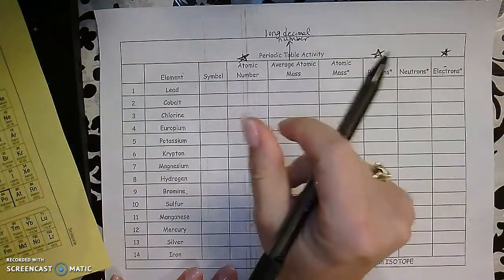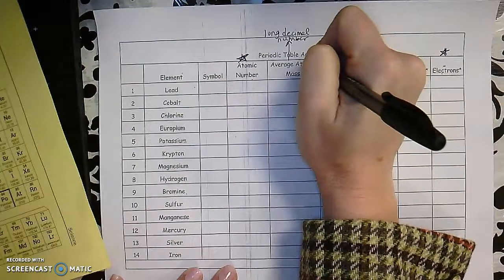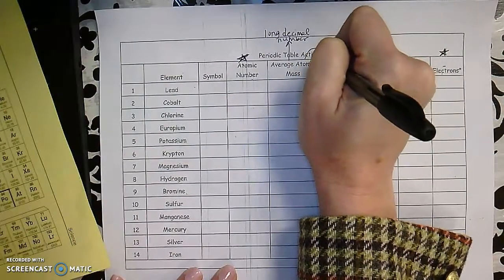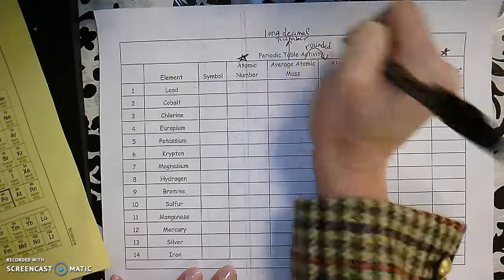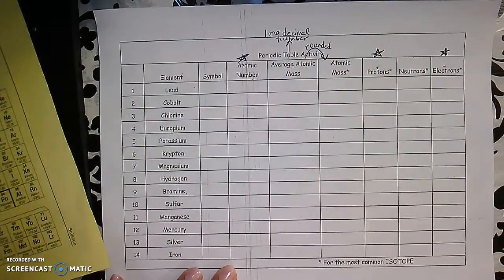Atomic mass, much shorter. That is going to be this number rounded. Okay, so we're going to take that number and we are going to round it. 4 or less, let it rest. 5 or more, raise the score.